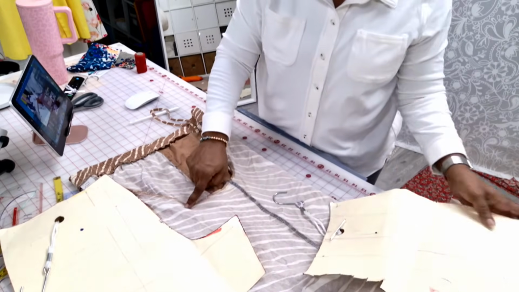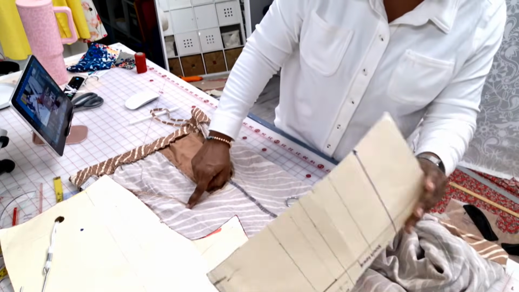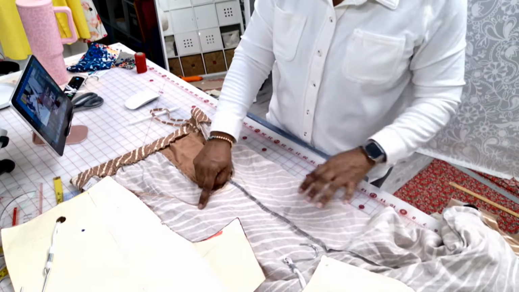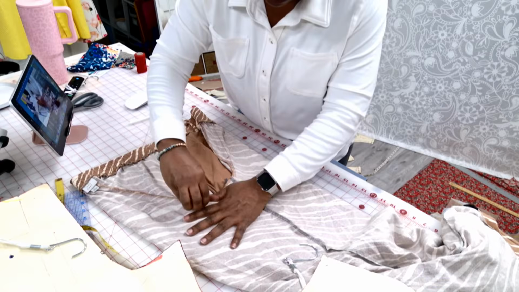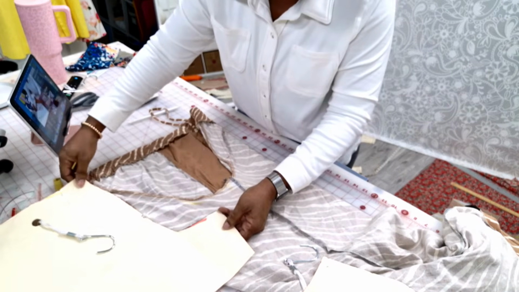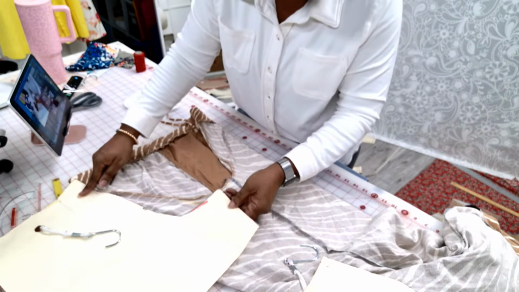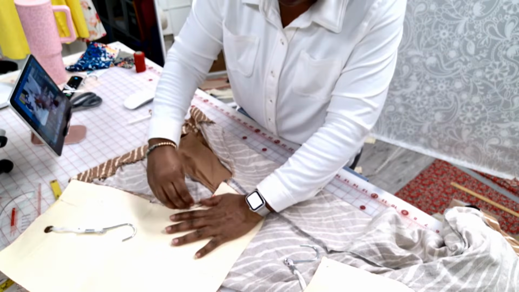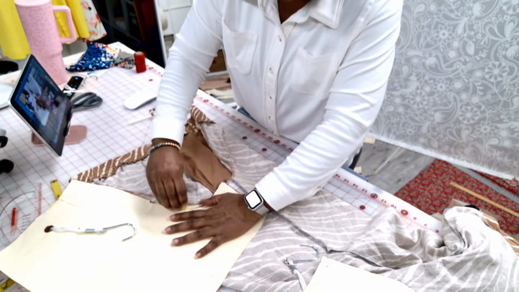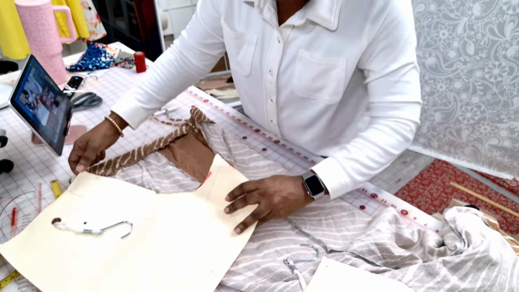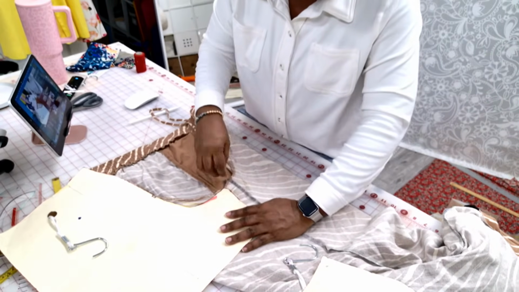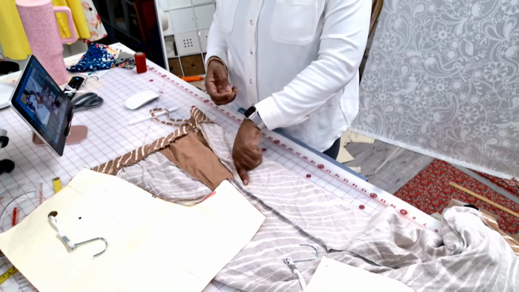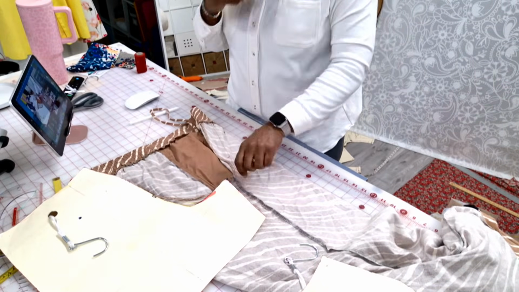I am taking it up in here. The back is too big. The front is not too big.